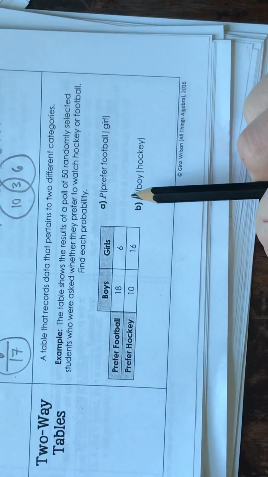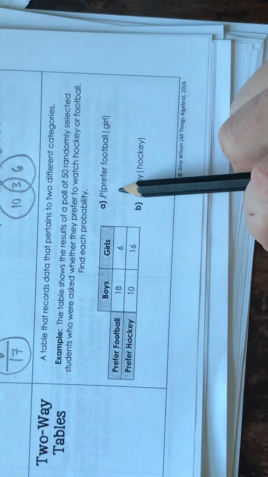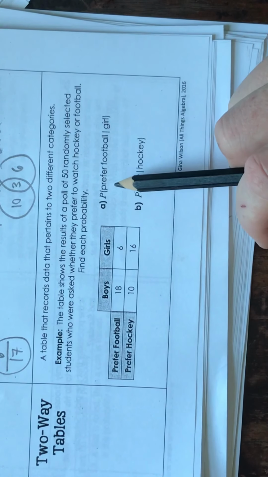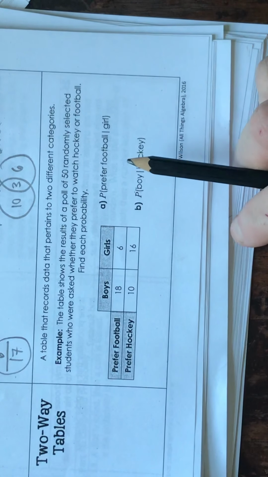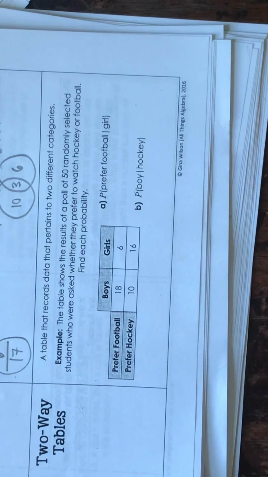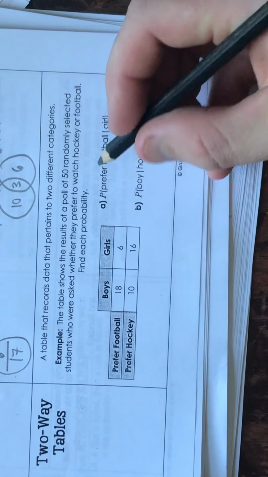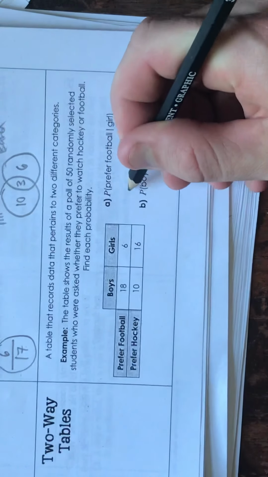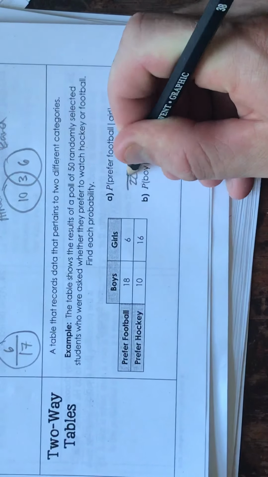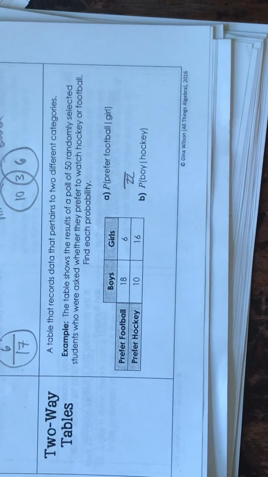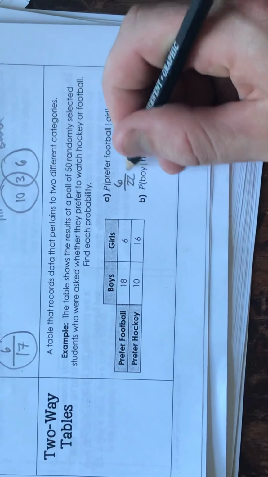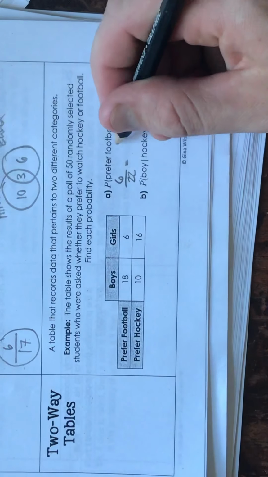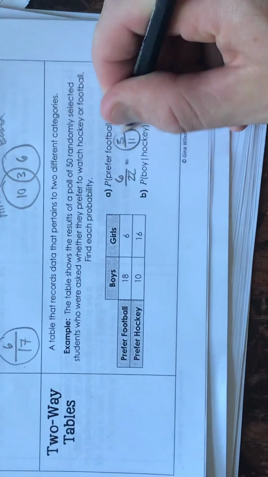So we can break it down pretty easily. Here we have the probability that someone prefers football given that they're a girl. First we think about the girls. There's 22 girls, so we put 22 in the denominator. The chance that they prefer football is 6 out of those 22. We can divide everything by 2 and get 3 out of 11.